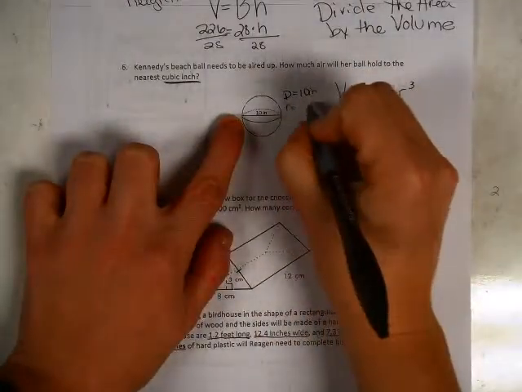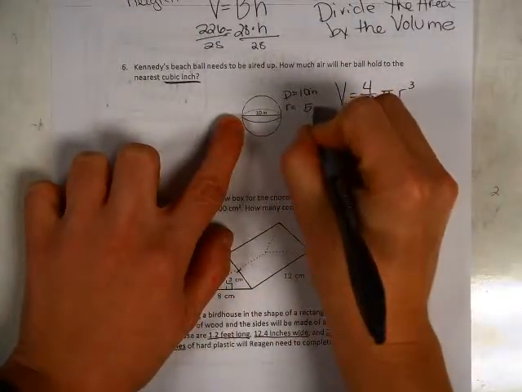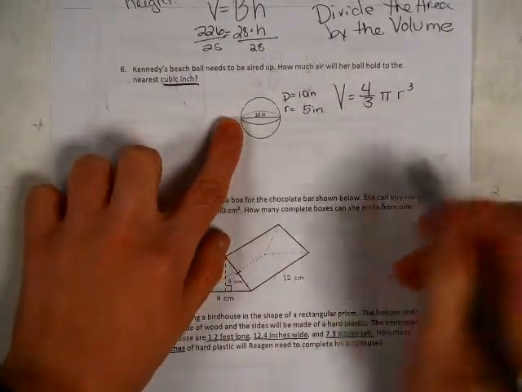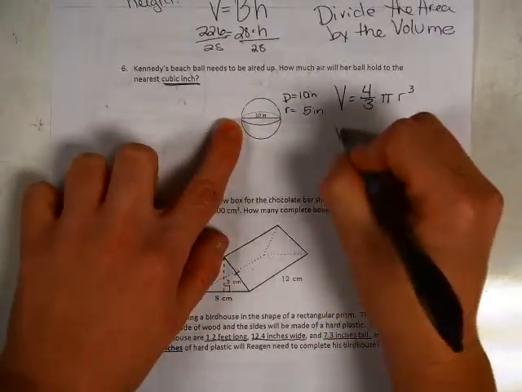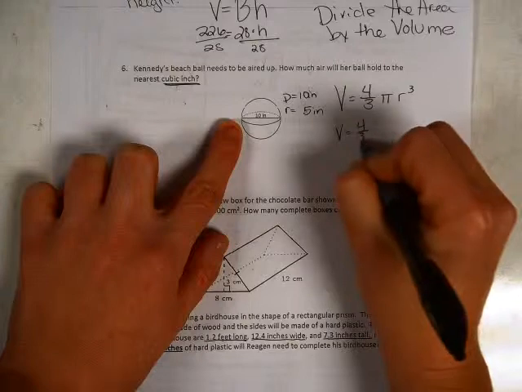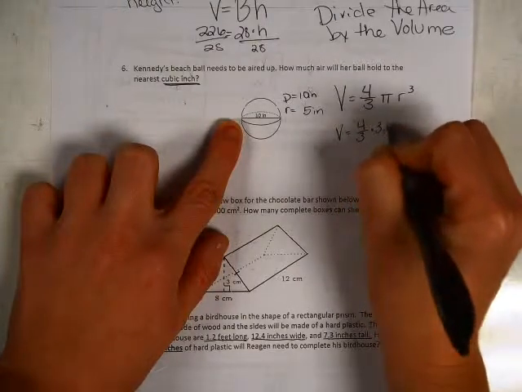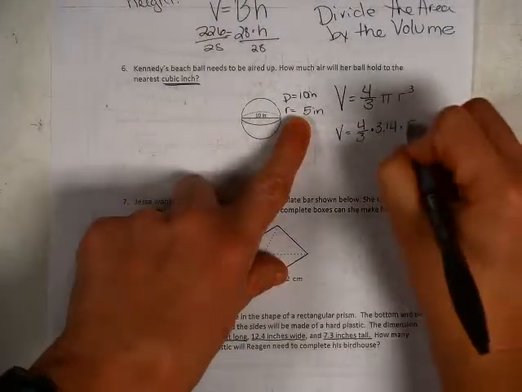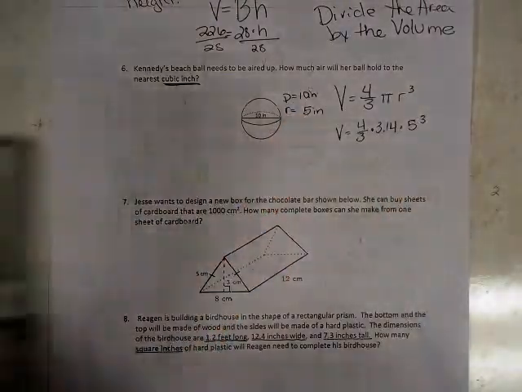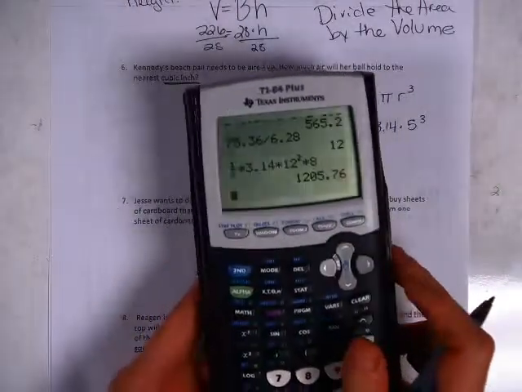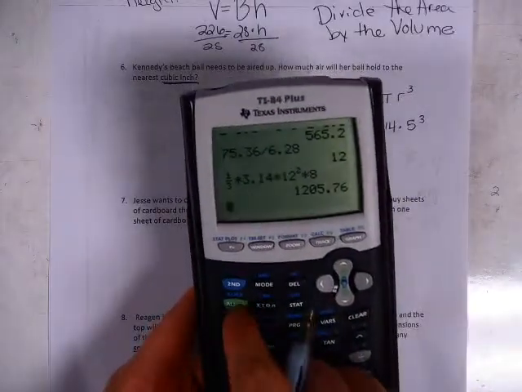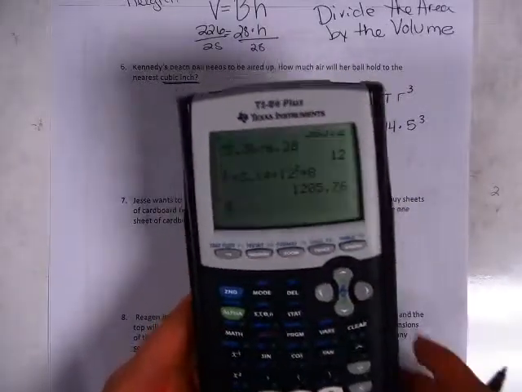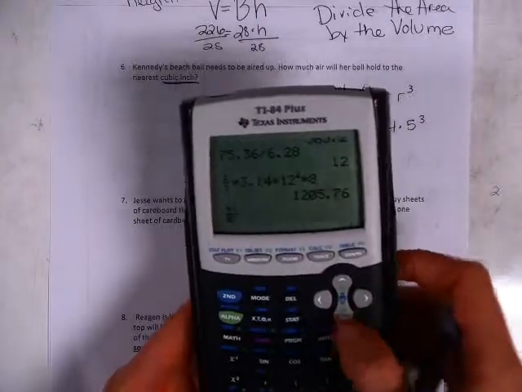Now, the weird thing about this is we know the diameter, we need the radius. The diameter is 10 inches, so you have to divide by 2 and get your 5 inches for your radius. And that's all you need for this one. So you have your 4/3, pi is 3.14, times 5 cubed. So we're going to put it in our calculator.